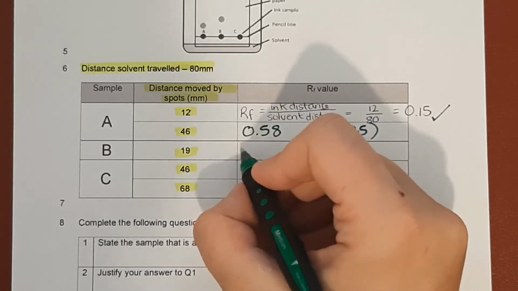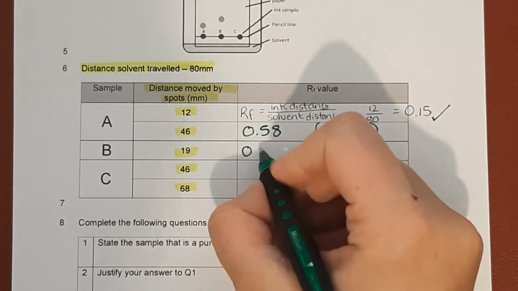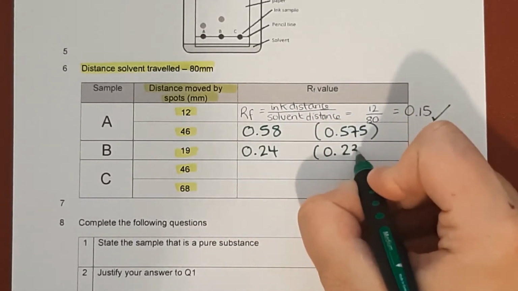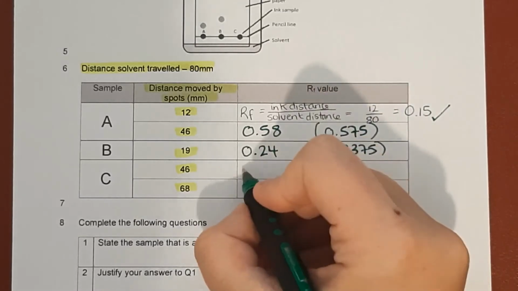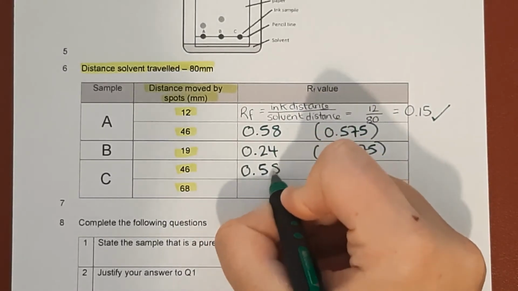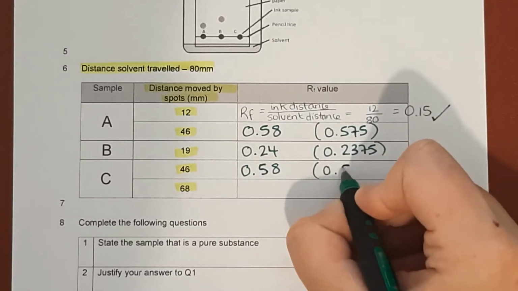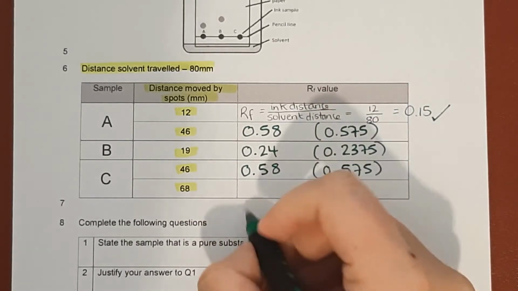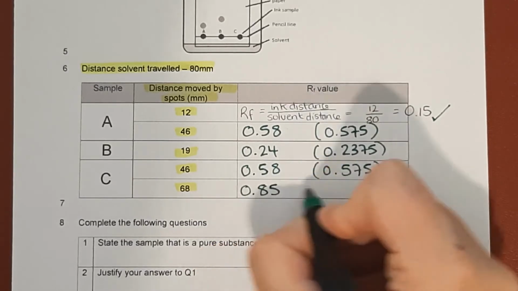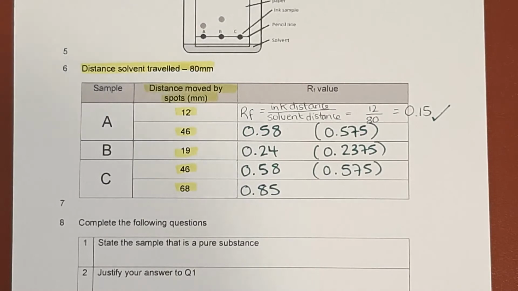B was 0.2375, so 0.24. Again, if you've written 0.2375, you're not wrong. C, also at 46, was 0.58 again, which would have been 0.575 on your calculator. And the other C is 0.85, which comes out at 0.85 on the calculator as well.